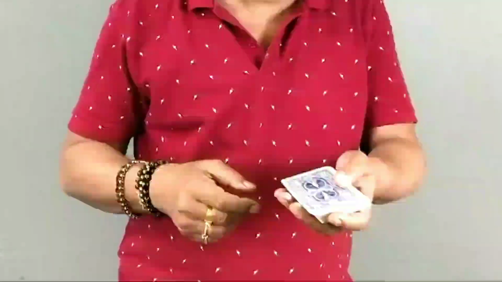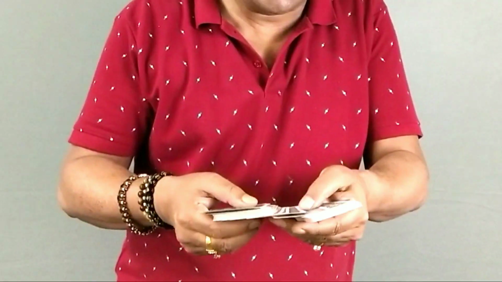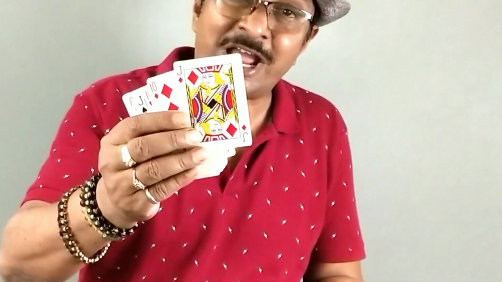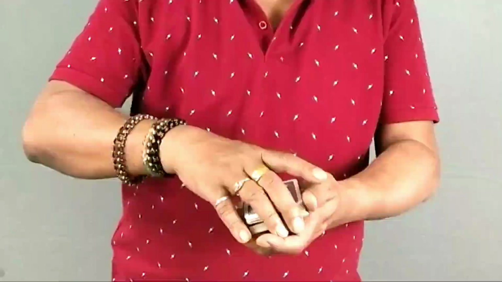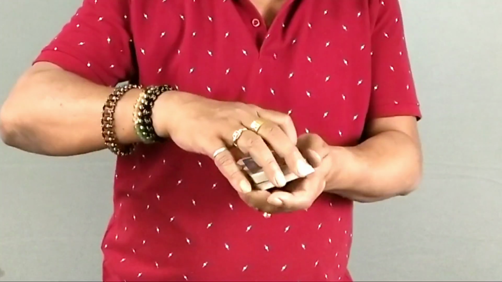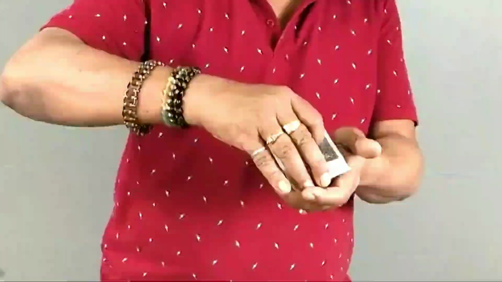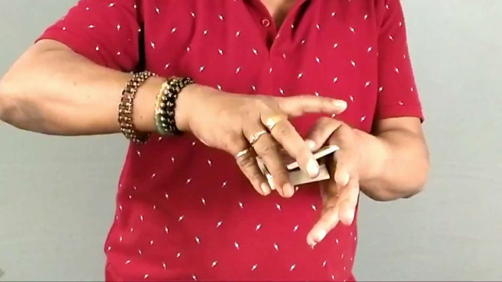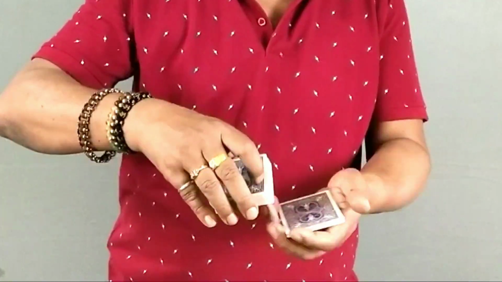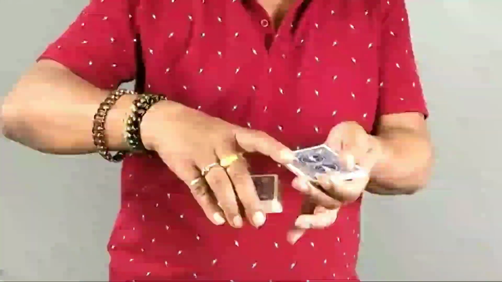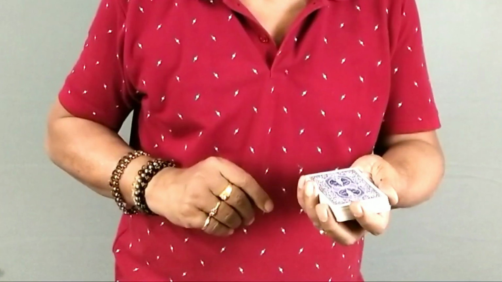One more time I'm showing you. Any card is chosen, let's say this one, the Jack of diamonds, and you put it here. Now there is a break under the Jack of diamonds. I take about half of the bottom cards and put them on top. Remaining cards under the break, and it goes to the top.